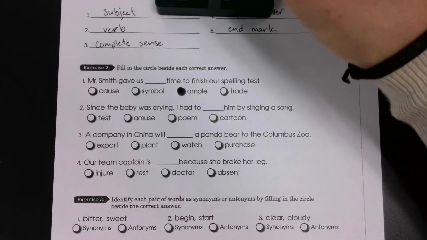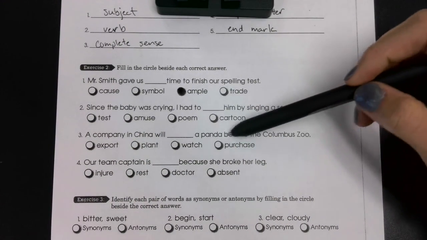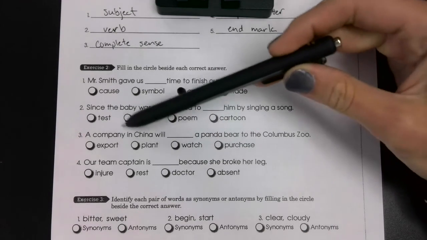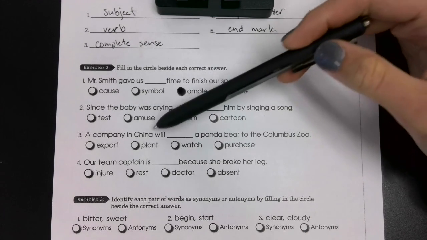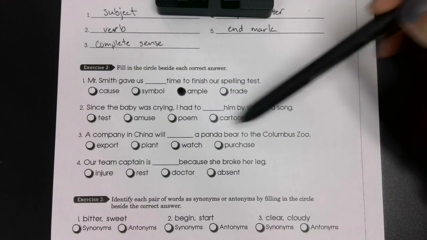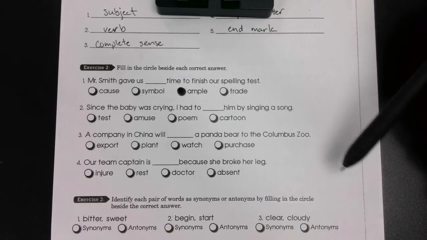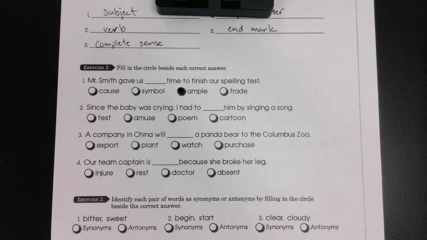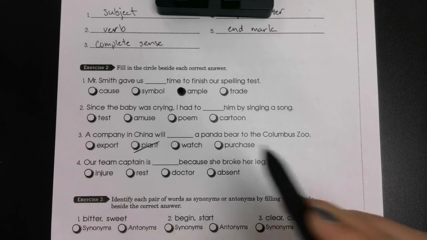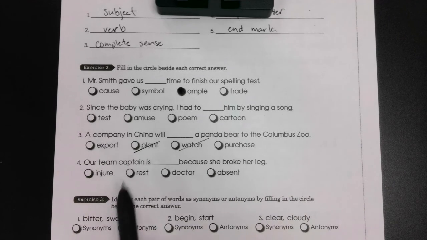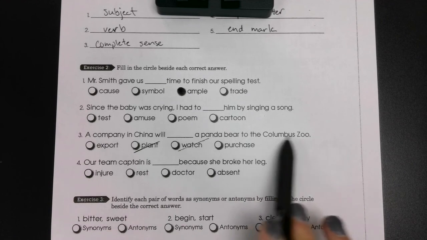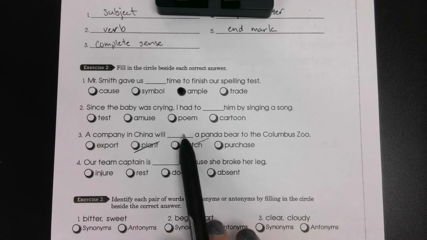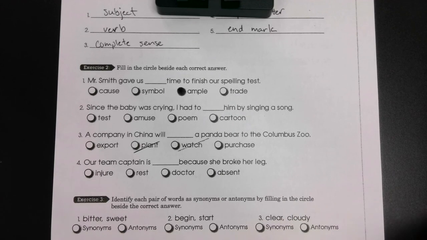Number 3, a company in China will blank a panda bear to the Columbus Zoo. Will export a panda bear to the Columbus Zoo. Will plant a panda bear to the Columbus Zoo. Will watch a panda bear to the Columbus Zoo. Or will purchase a panda bear to the Columbus Zoo. Which of those words means that they're going to send it? They're going to send something. Well, it can't be plant. It can't be watch. So what do you think? A company will export a panda bear, or a company in China will purchase a panda bear to the Columbus Zoo? One of those doesn't make sense, and the other one does.